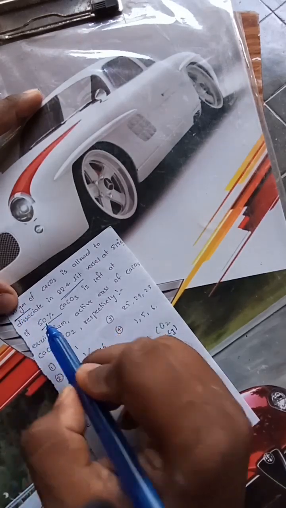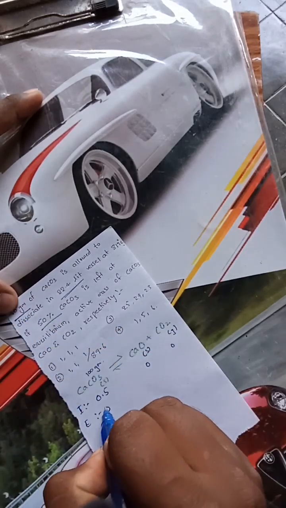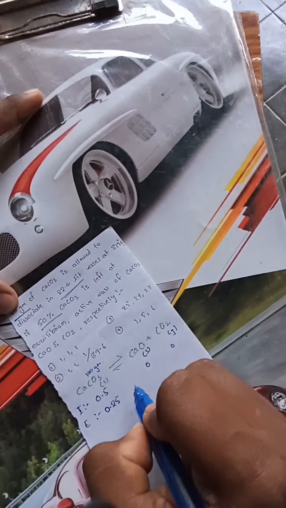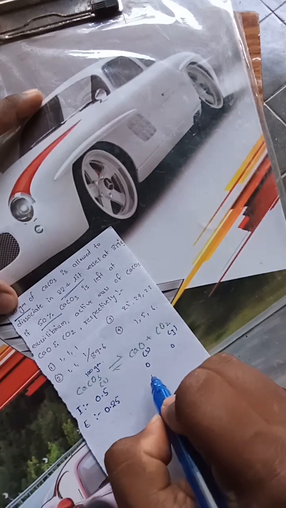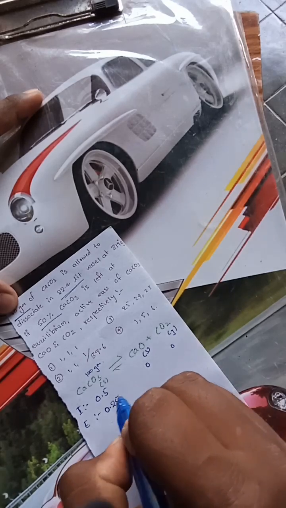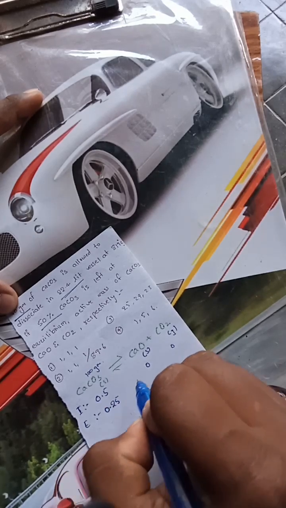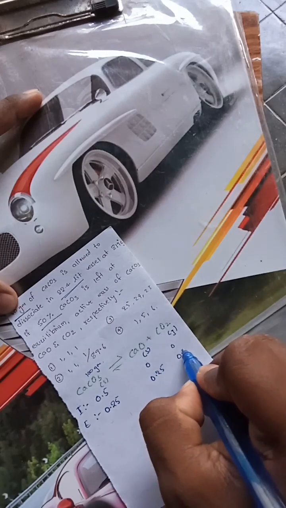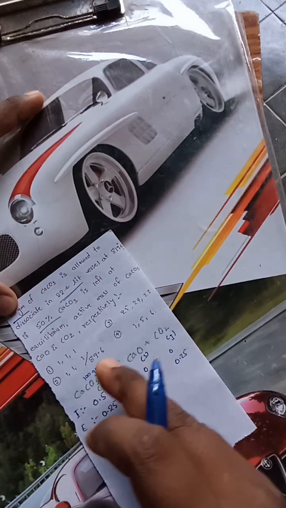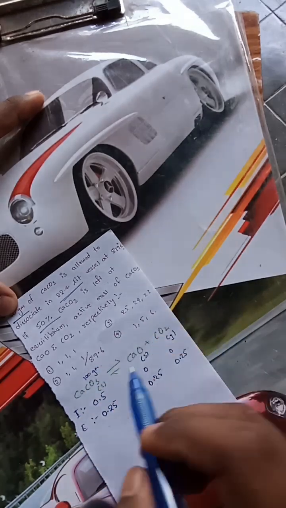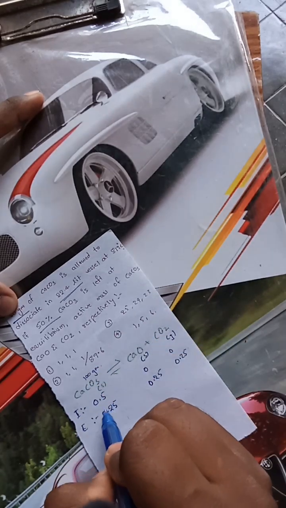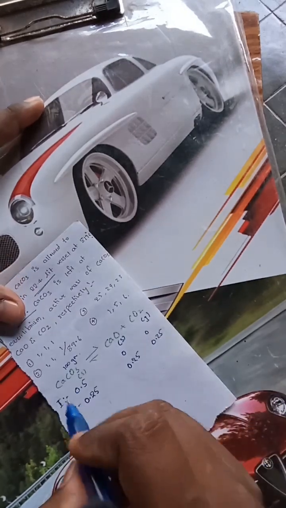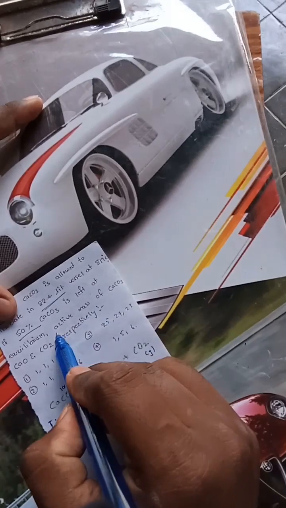At equilibrium, 50% of this is left, meaning 0.25 moles of CaCO3 is left. So 0.25 moles forms here, and the same 0.25 moles there. As X disappears here, X and X are formed here. Here 0.25 disappears, so 0.25 and 0.25 form. As I said, they are asking for active mass.